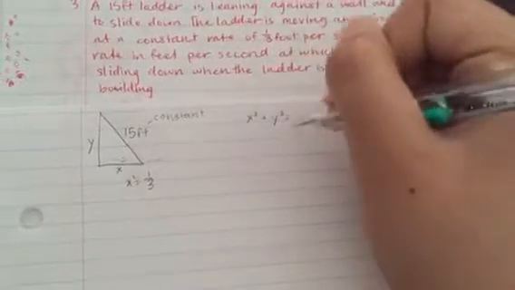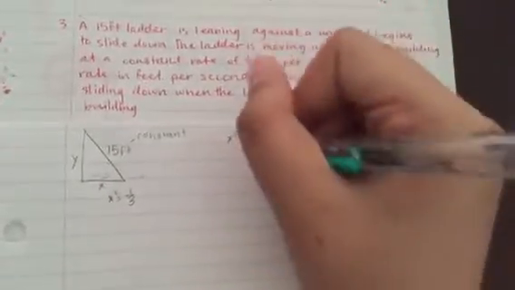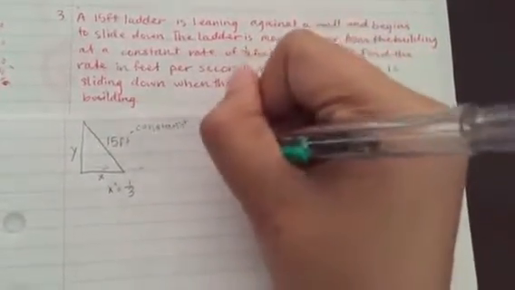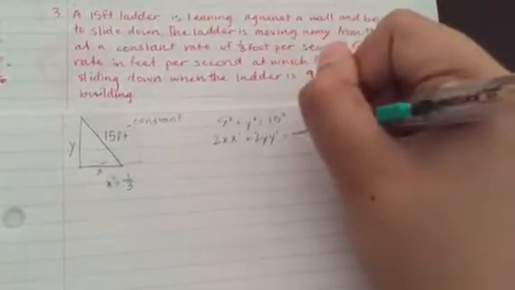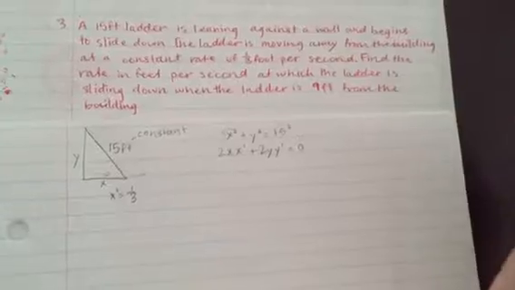Then from here we can write the Pythagorean theorem: x squared plus y squared equals 15 squared. To find the change, we'll take the derivative. So we get 2x times x prime plus 2y times y prime, since we don't know those values yet, or we're going to plug in those values. And the right side is 0.